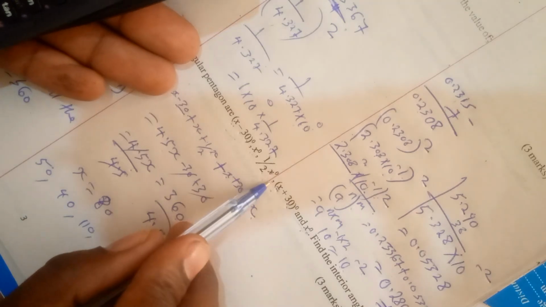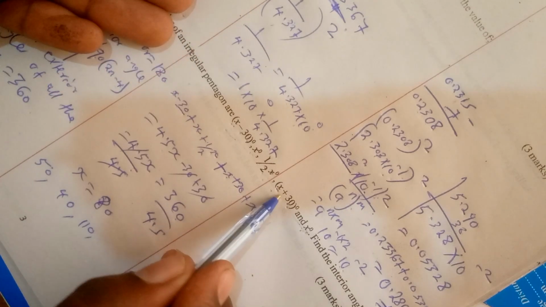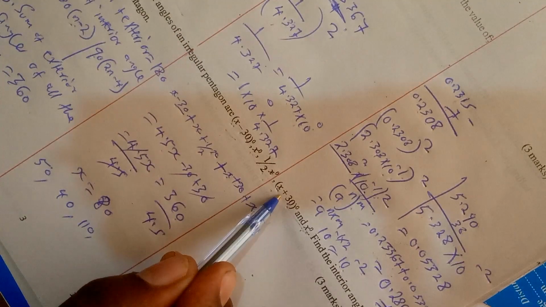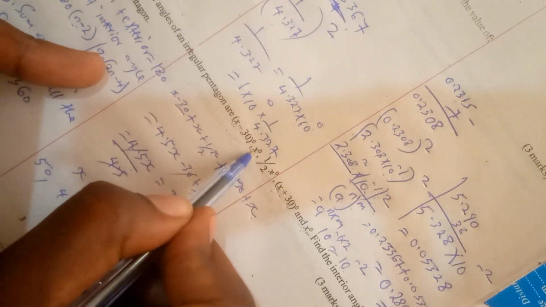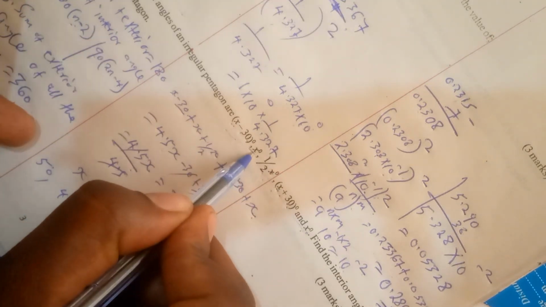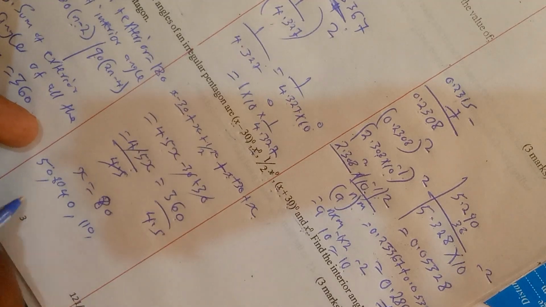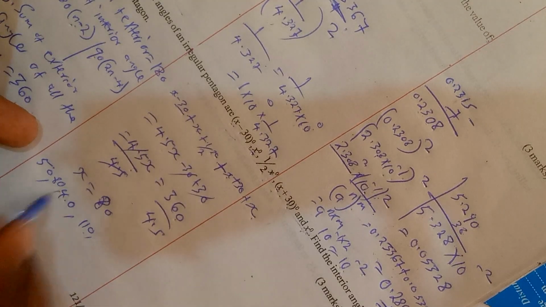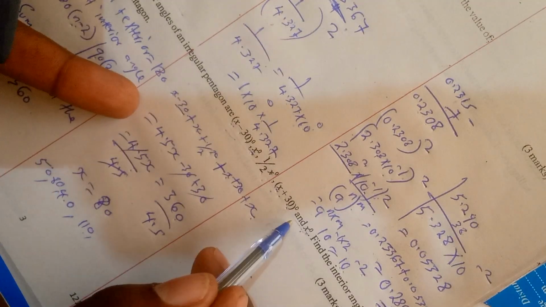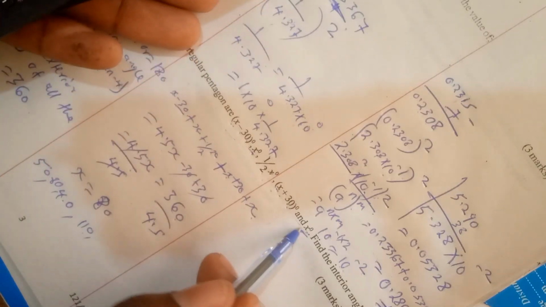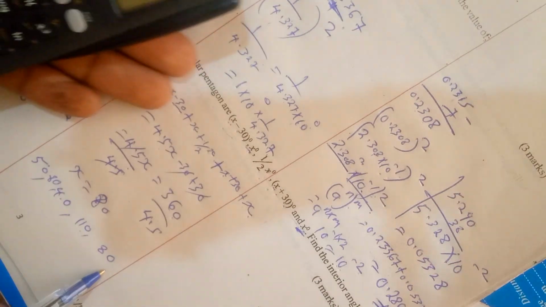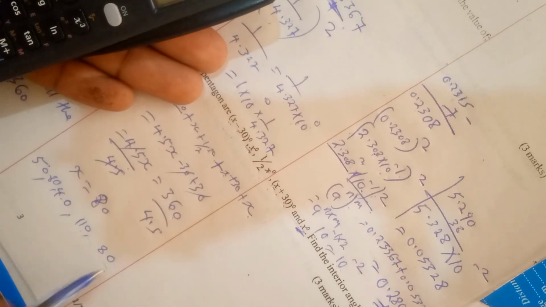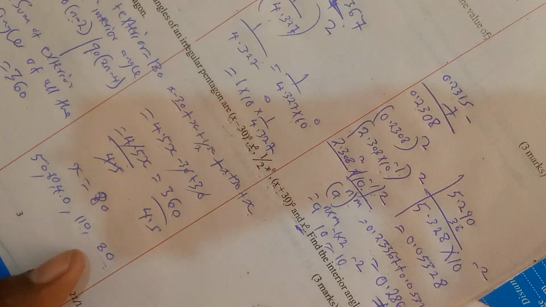And then another angle x, which is 80. So the exterior angles are 50, 40, 110, and 80 again for x. These are the exterior angles of this polygon, which when you add, you will get 360.